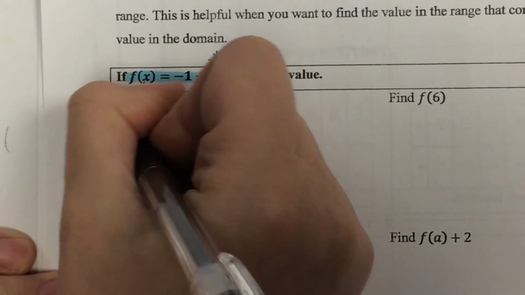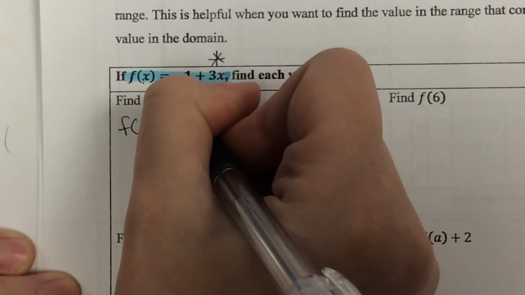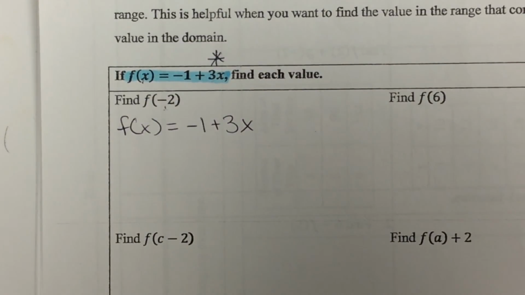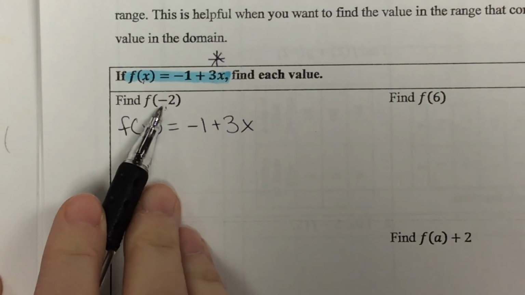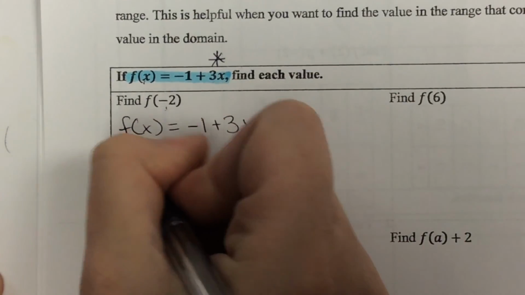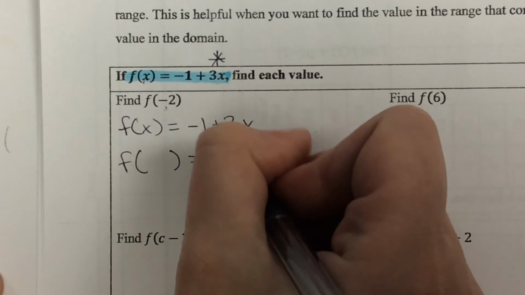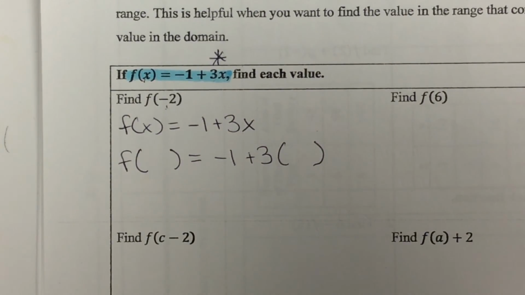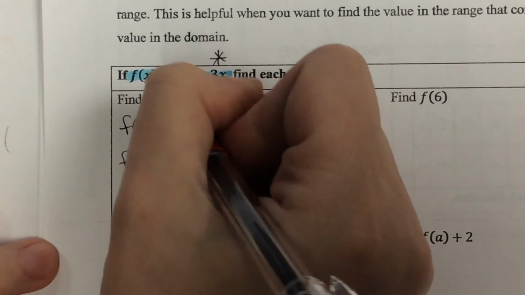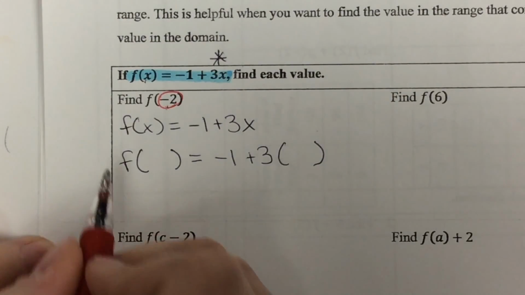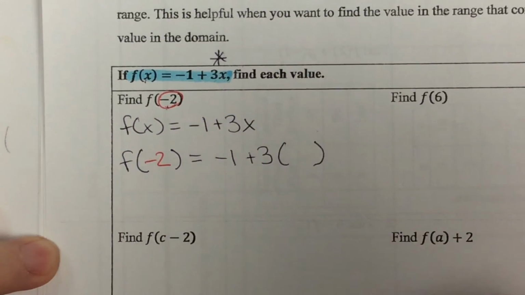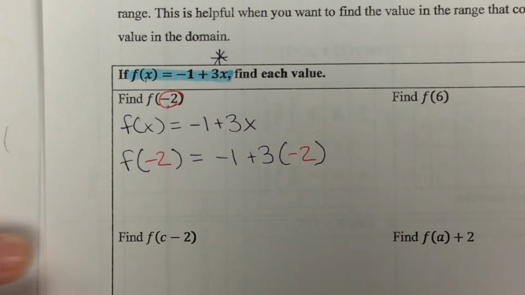So we have f of x equals -1 plus 3x. All right, so what we're going to do this time is replace it with -2. So we'll have f of something equals -1 plus 3 times that something. And what did we say we need to substitute in for x? -2. Okay, so f of -2 is going to be -1 plus 3 times -2. And now it's just a matter of doing the math.